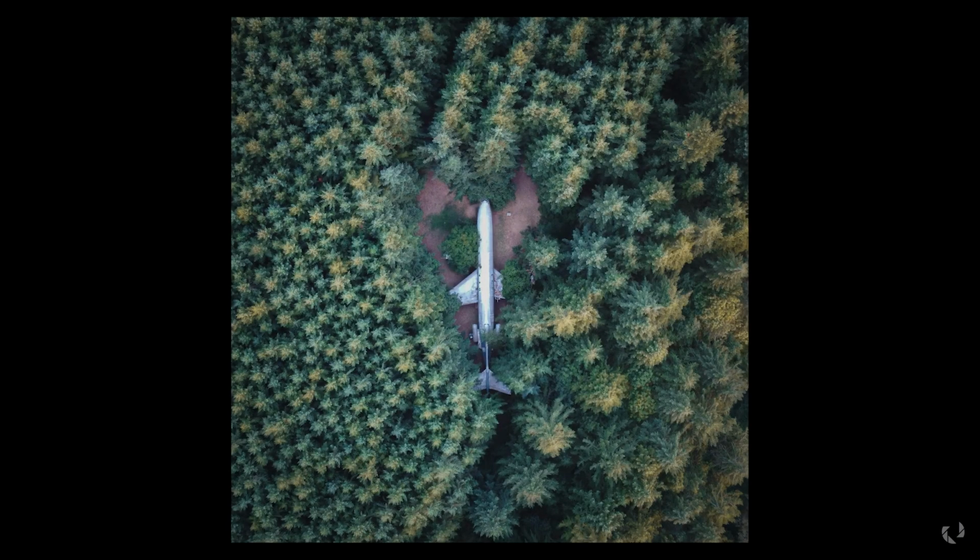And then finally, the last example I want to show you is this image right here. So you could also use space to contrast certain ideas. So we have this forest right here, and then we have a plain in the middle of it. So now we're contrasting man and nature, again, like we talked about in the very beginning of this video.